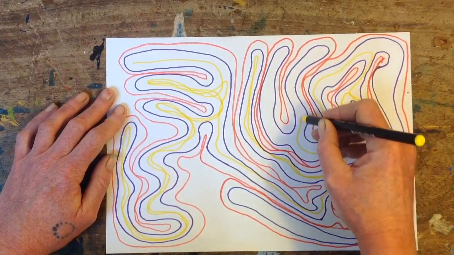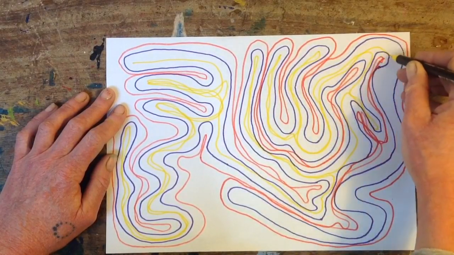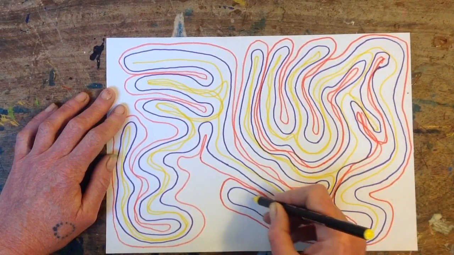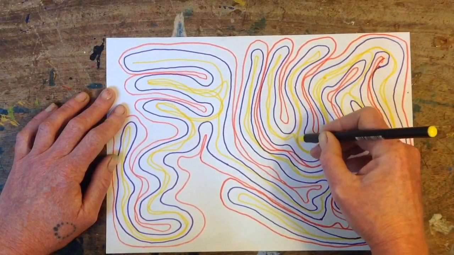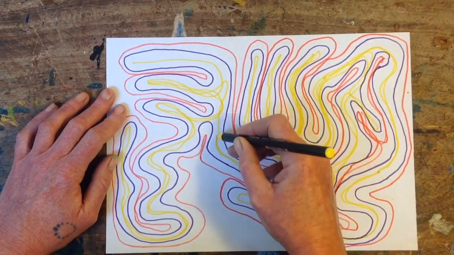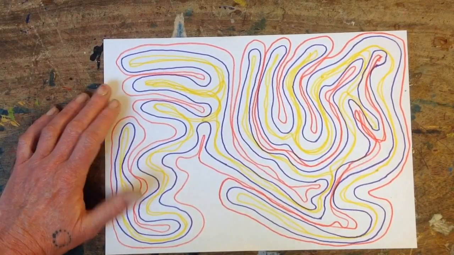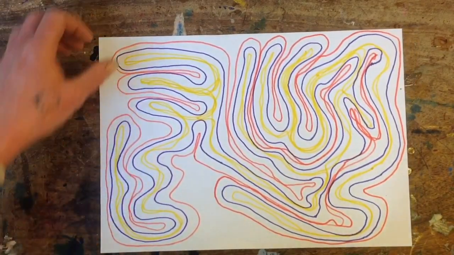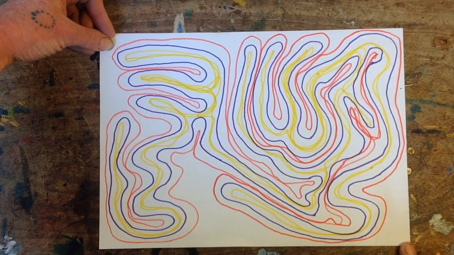So here I go. I explore every possibility within this labyrinth until it feels like you've done enough. And if you like, come back so your end is your beginning. And I'm going to stop there. And once again, it's an opportunity to contemplate and look at what you've drawn. And just sit with that for a bit. And the dilemma's still there.